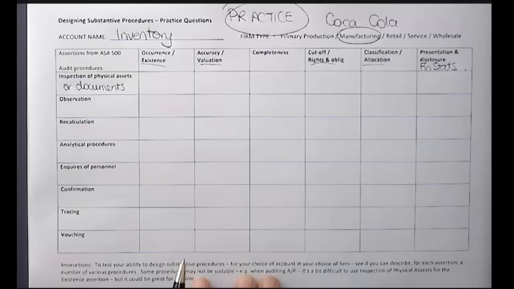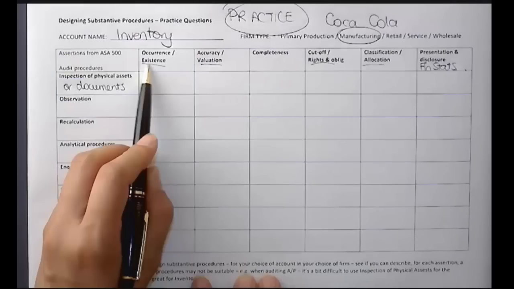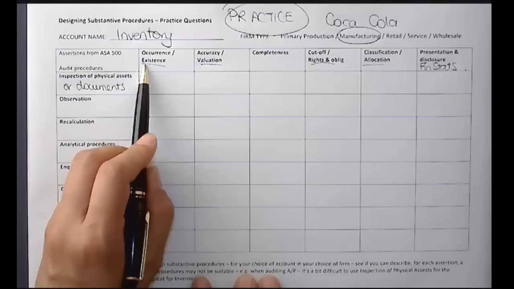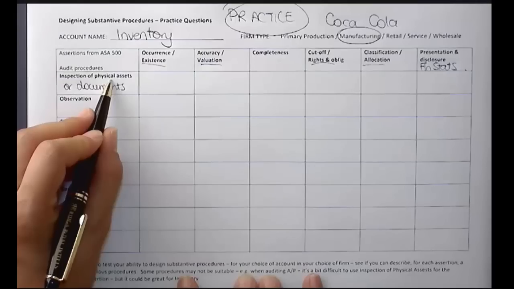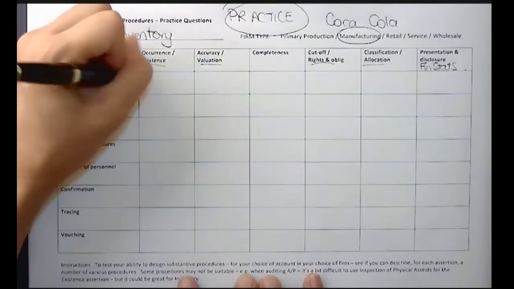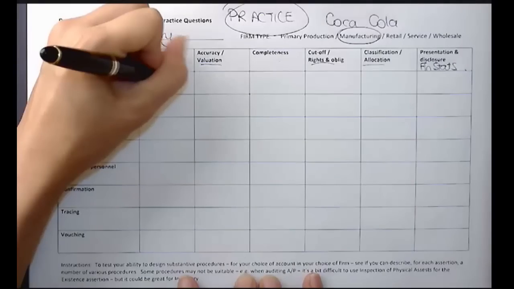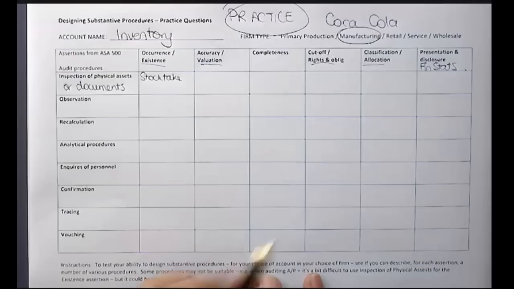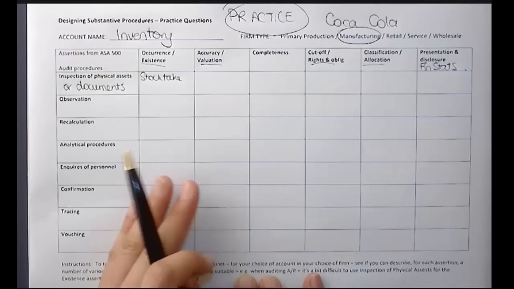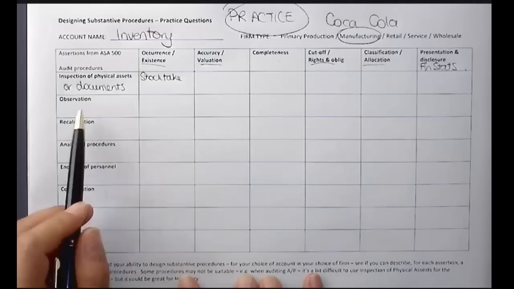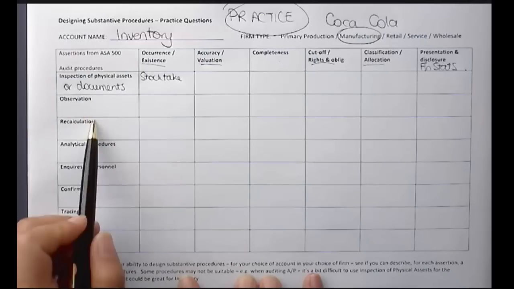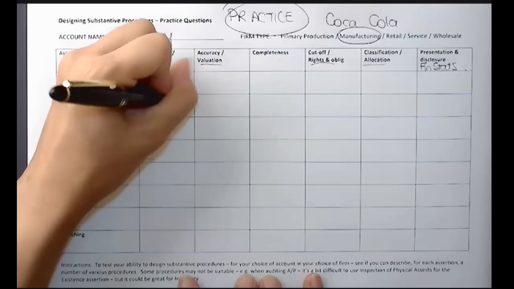So let's look at the existence of inventory. I want to prove that inventory really is there. The inventory that's in the accounting records is really on the floor. So we might use our inspection of physical assets. So that could be something like a stock take. Alright, so we take a sample of inventory items from the inventory records and check back that there is stock in the warehouse. So I could do the stock take myself. I could also observe client staff doing the stock take.